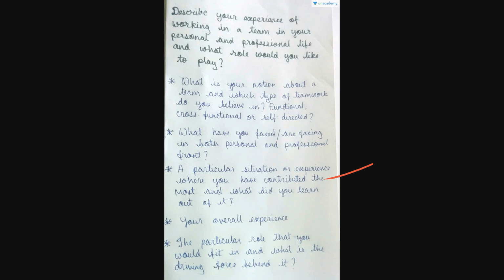And once you have specified that, write in your overall experience and how it has contributed to you being the person who you are right now. I think that matters the most. And basically the particular role that you would like to play, that you would like to be in the future, and what has been the driving force.